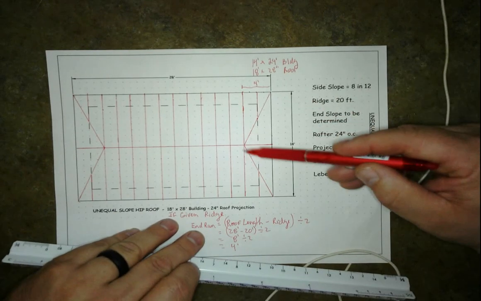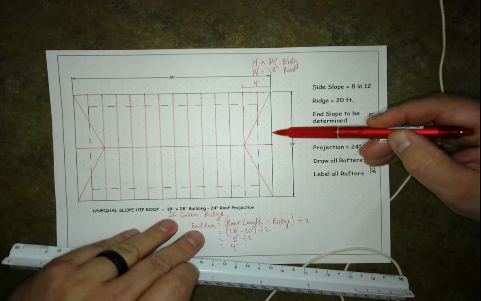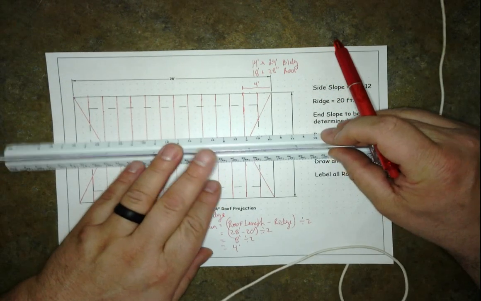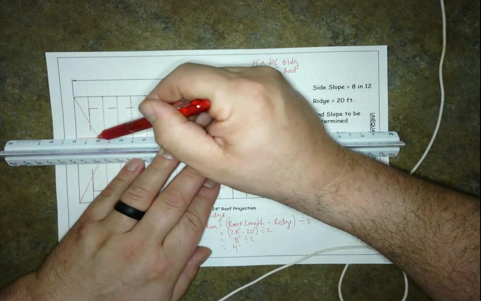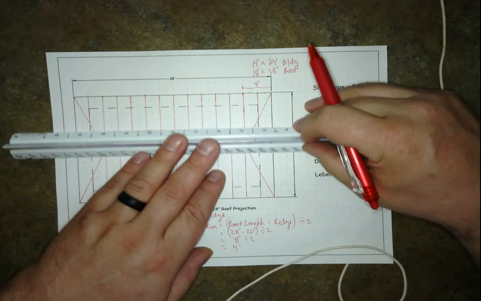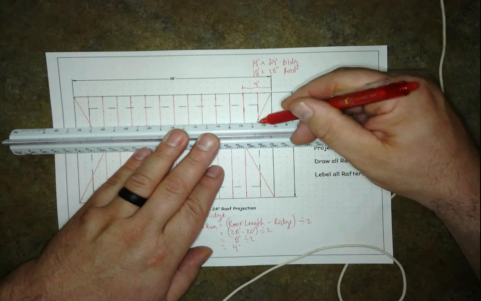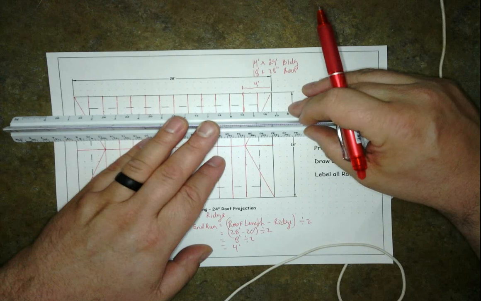But on the end here, I'm going to do the same thing. I'm going to work from the common rafter, and I'm going to go 2 feet on center. Then another 2 feet on center. Then another 2 feet. So I'm going to draw those in on both sides at the same time. I'm going to draw here till it hits the hip, stop. Draw here till it hits the hip, go over 2 feet. Follow my graph paper there. So there and there. And then one more time there.